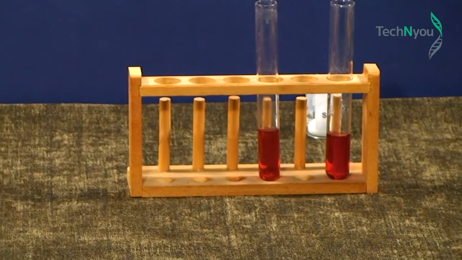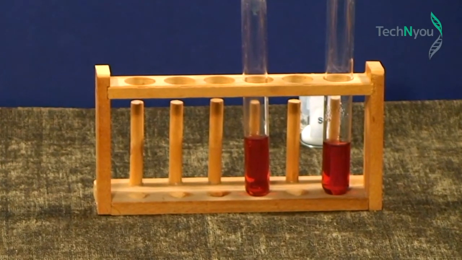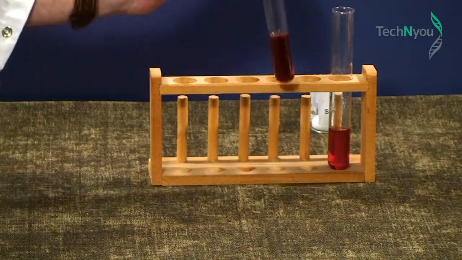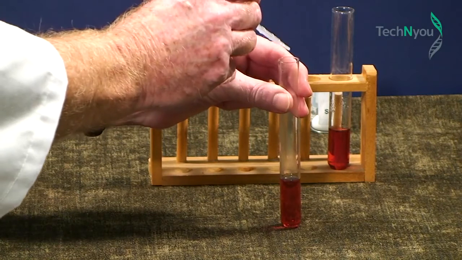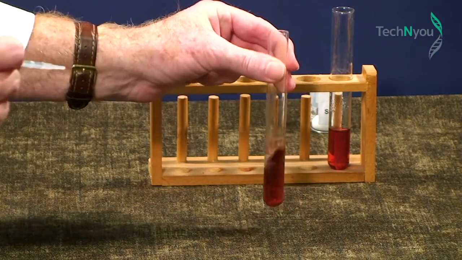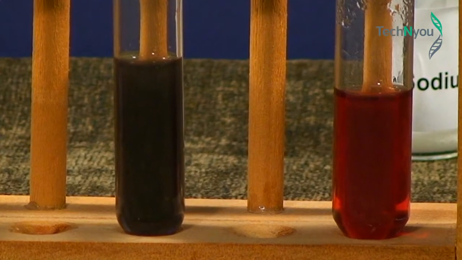We will now increase the size of the nanoparticles and observe how that impacts on their colour. Here in the test tube holder are 2 samples of the particles we've just produced. We will add to one of the test tubes a few drops of sodium chloride solution, shake it and observe the results. What we now see is a darker solution in the left-hand test tube.